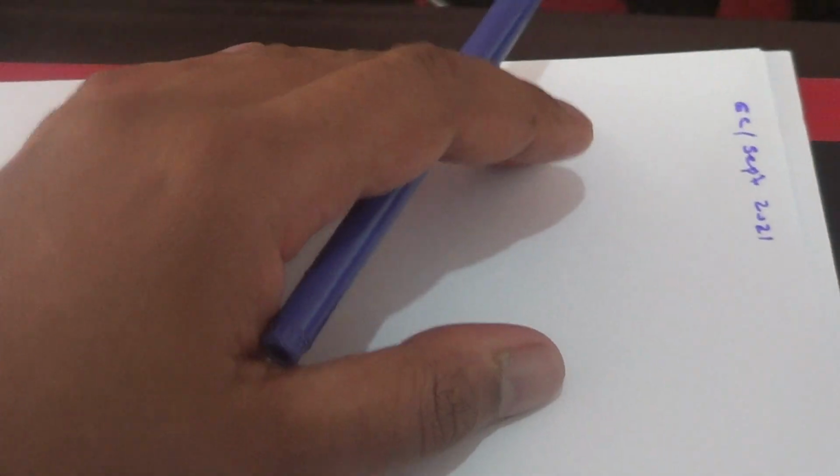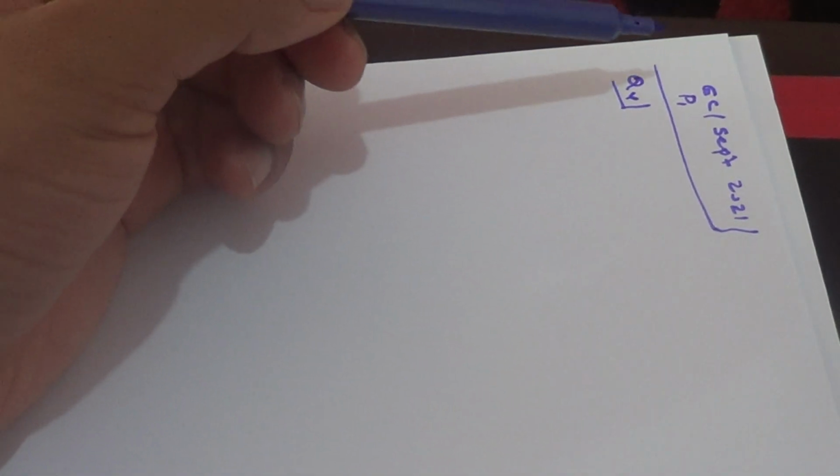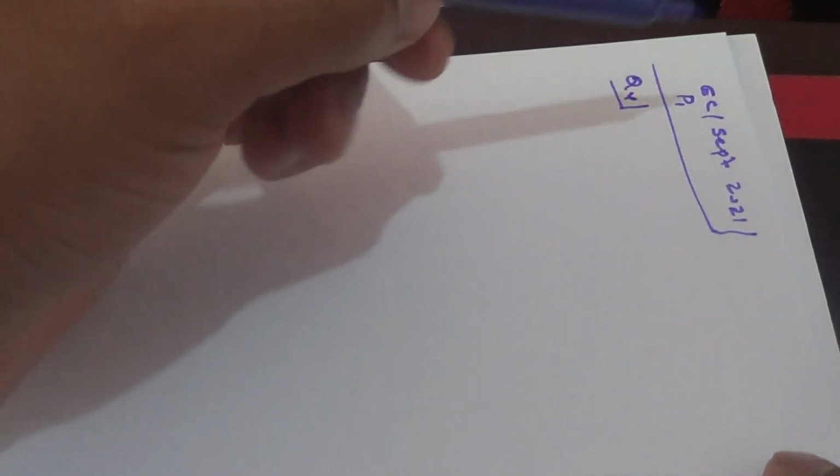Okay, so what we've got here is the EC September 2021 paper 1. I like to identify my question papers so that at least you know where we are. Alright, so this is question 4.